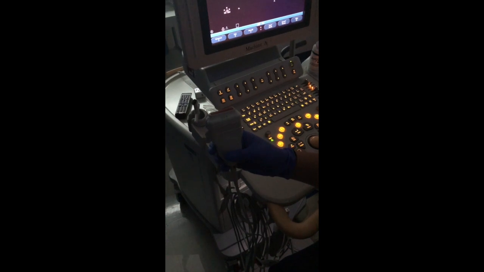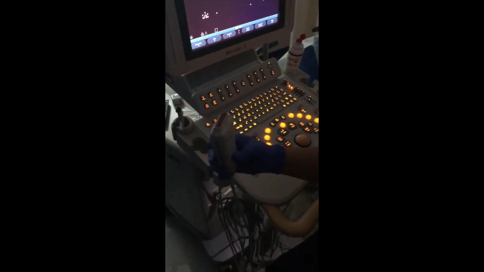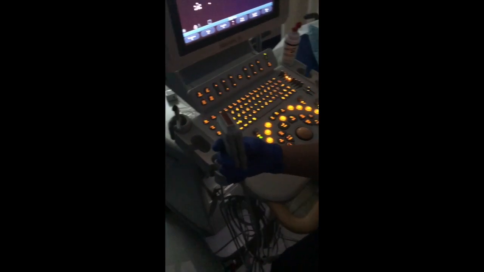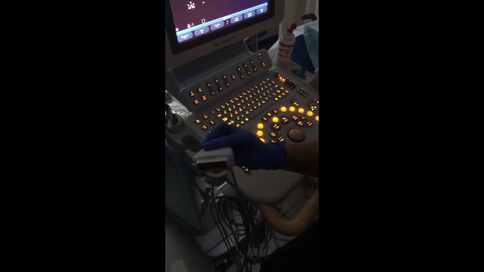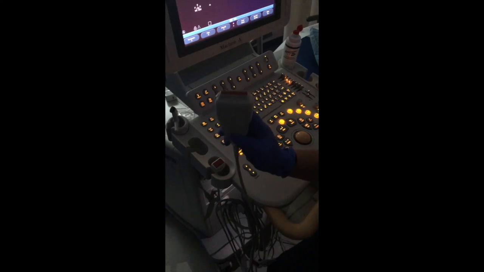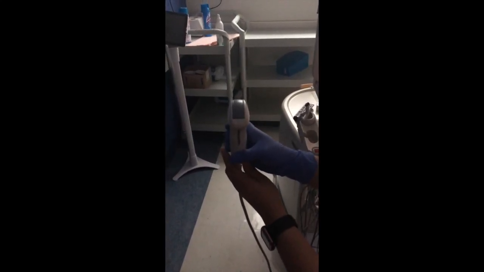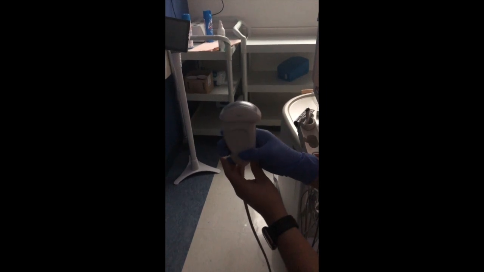This is the transducer we will be using for a scrotal study. It is a linear probe and is typically used on superficial structures such as the testes. When the testicle does not fit in the field of view, we use the curved linear probe to obtain the measurements.